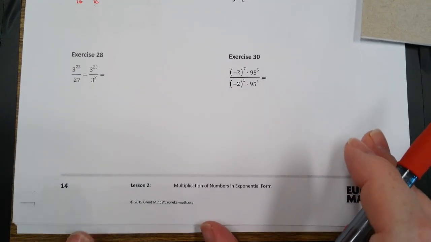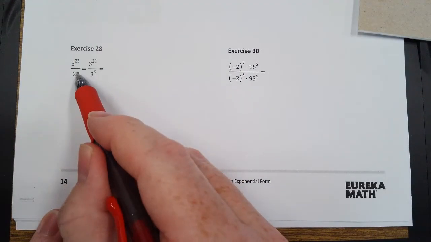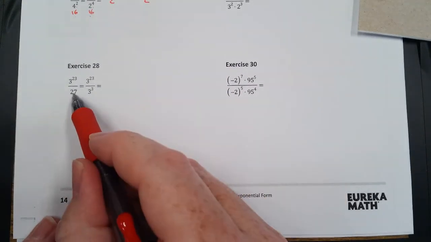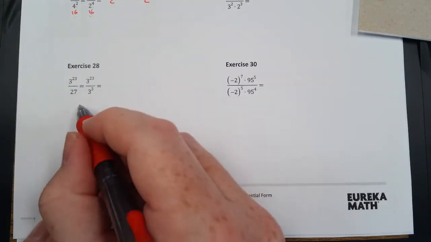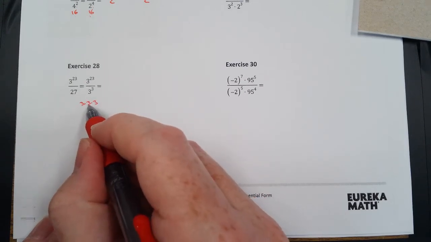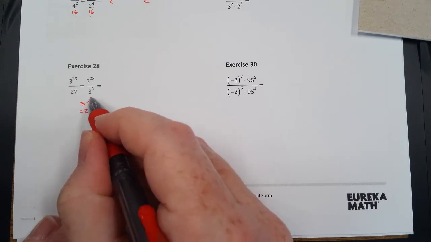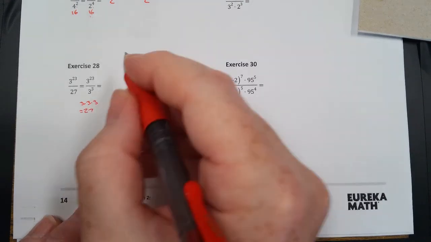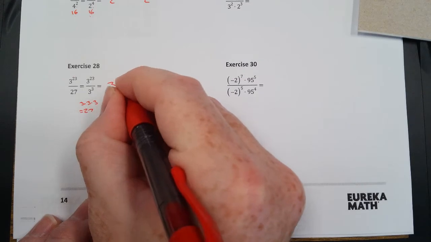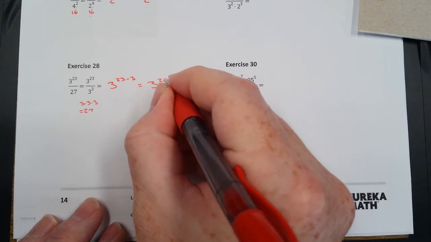Number 28 follows the same kind of thing. You see a 27, you're like, well, Mr. Baylor, those are two different bases. I cannot simplify that. Well, yes, you can, because 27 is really 3 to the third. Because 3 times 3 times 3, 3 times 3 is 9, 9 times 3 is 27. Both of these are 27, they're just wearing different masks. But when we put this mask on, 3 to the third, the bases match. I can subtract the exponents, and I simplify.